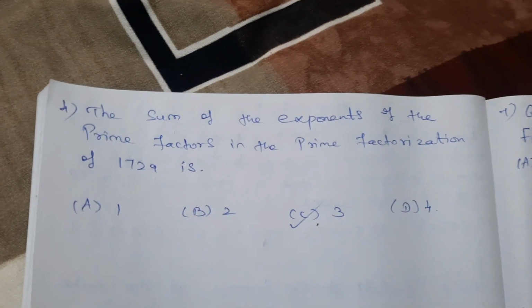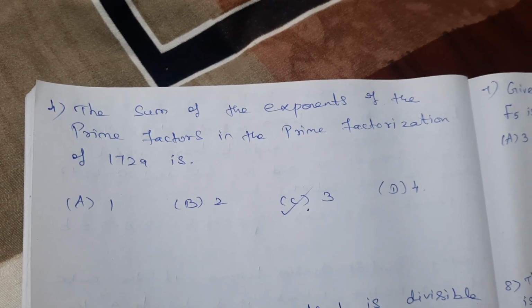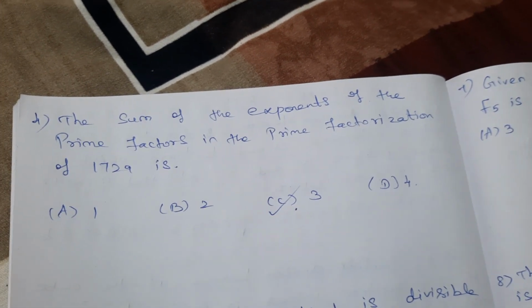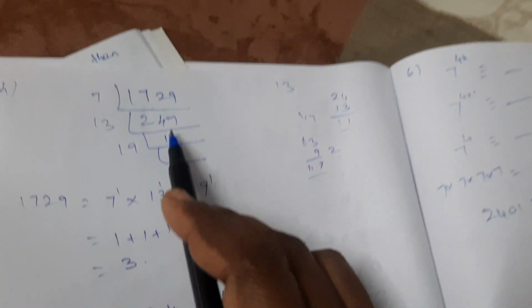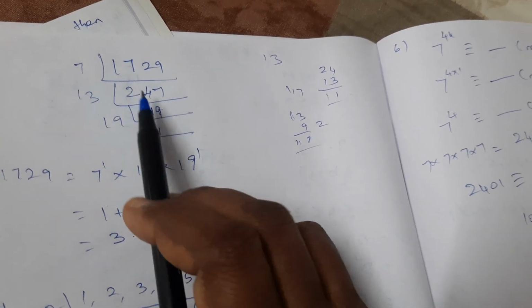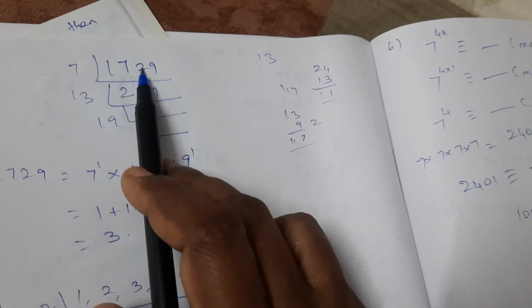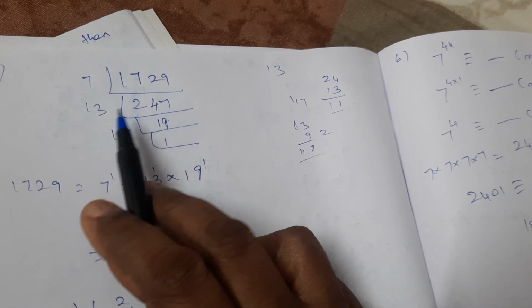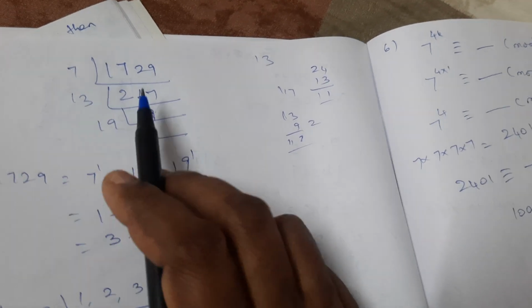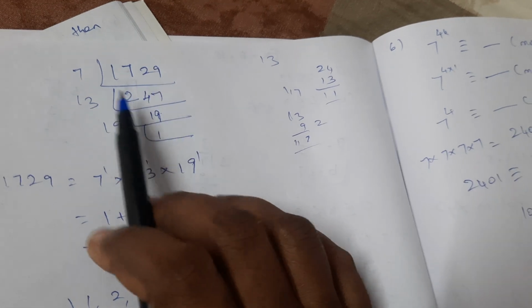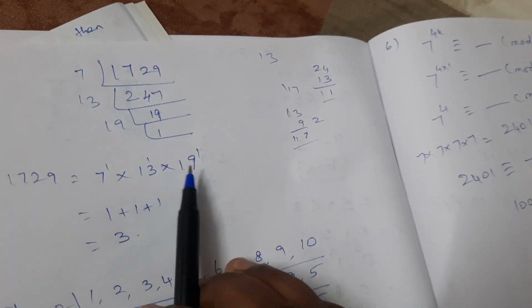Then the fourth sum: the sum of the exponents of the prime factors in the prime factorization of 1729. First we take the factorization of 1729. The 7 table: 7 sevens are 49, and so on. So 7 times 247 is 1729. Then 13 table: 13 times 19 is 247. So the factors are 7 into 13 into 19.